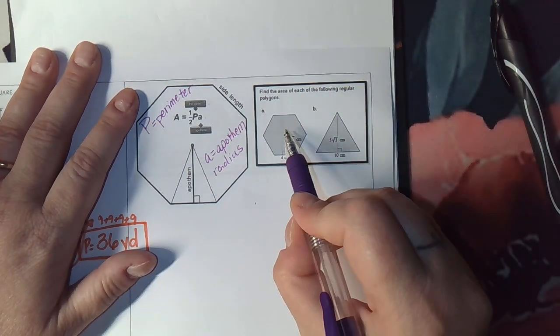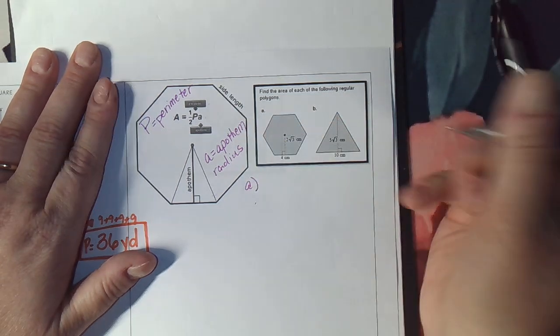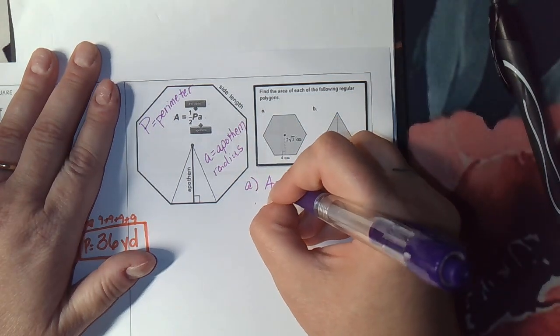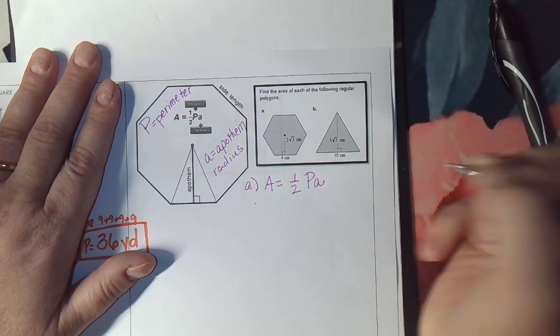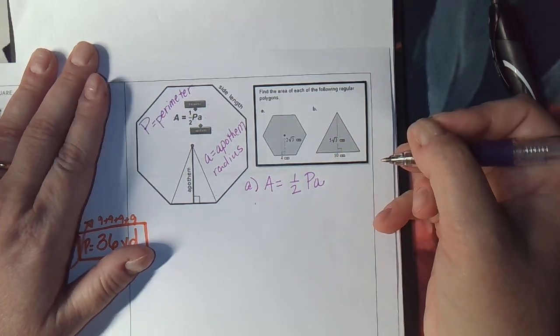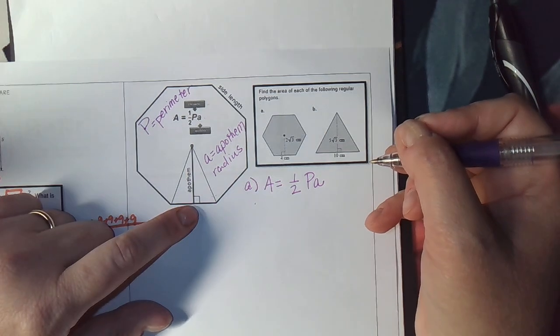So, let's look at this first picture, part A. I'm going to have capital A equals 1/2 PA. Well, P is the perimeter. Okay, well, let's think about this.